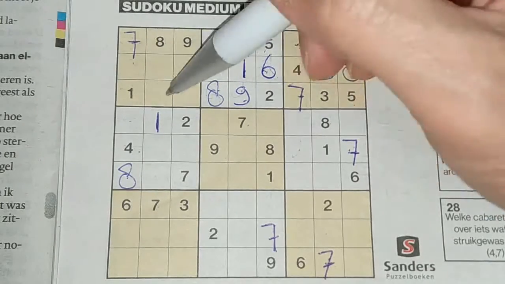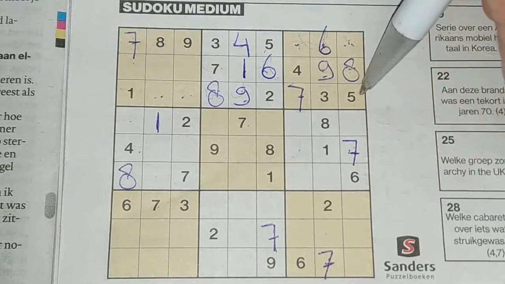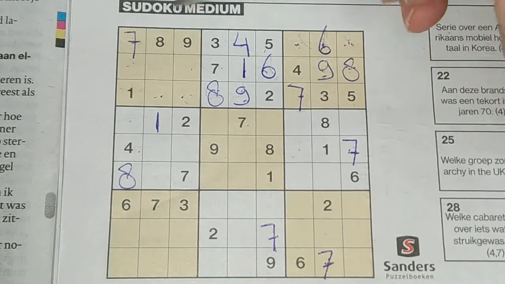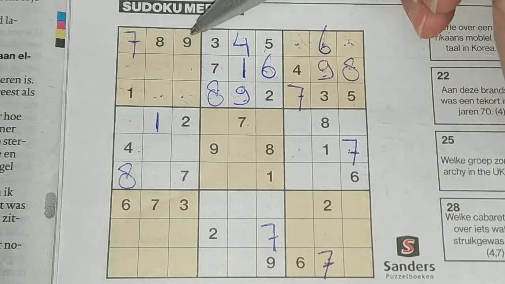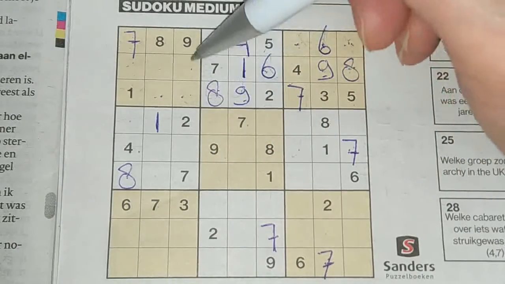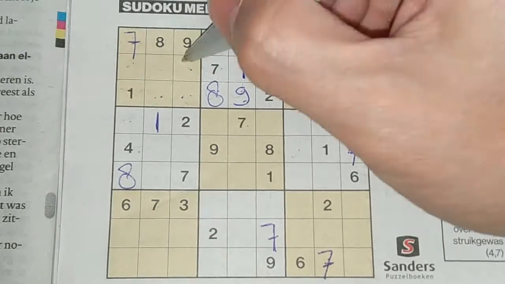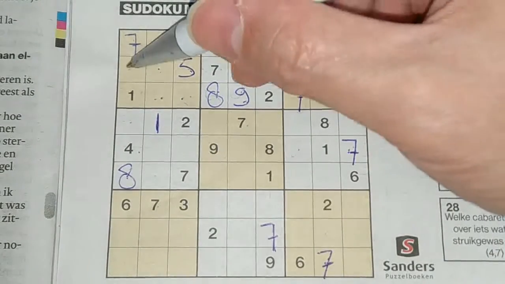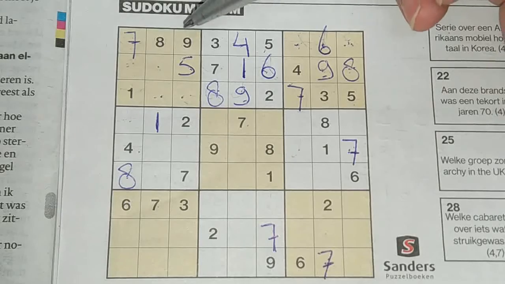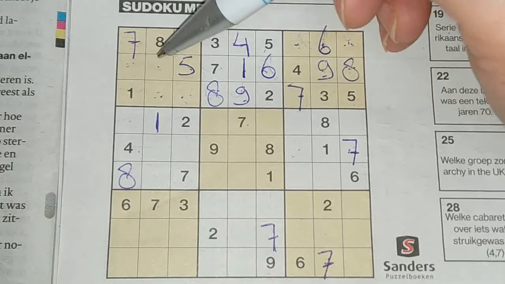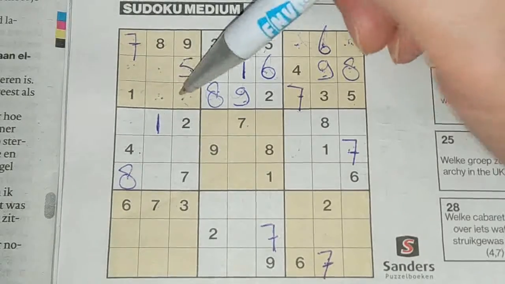The third row, 6 and 4, 2 boxes left. These three numbers of the second row are the numbers 5, 3, and 2. I see a 2 and a 3 here. So one digit left for the 5. 5 should be here. 2 and 3 here. And here 6 and 4. Alright.